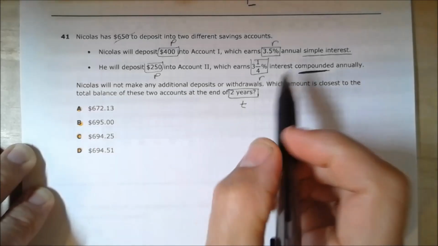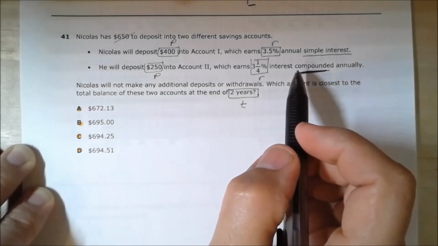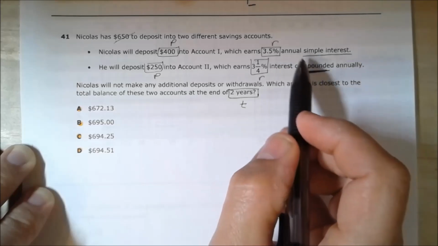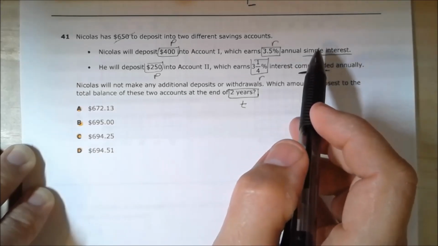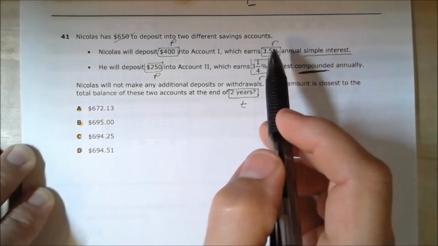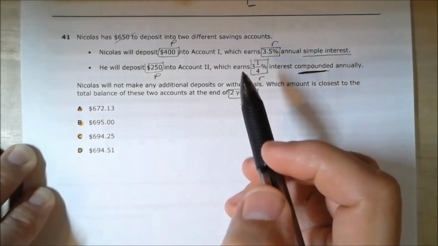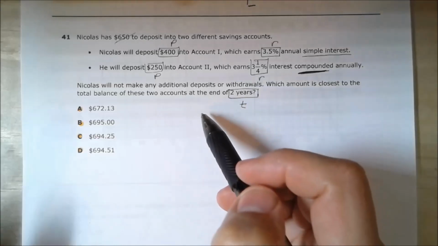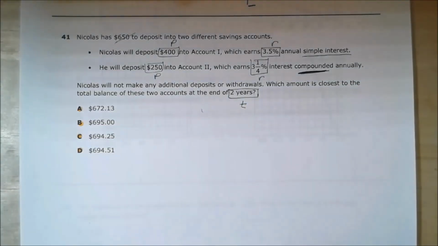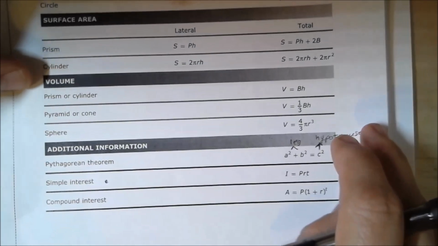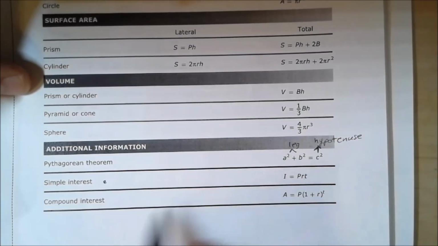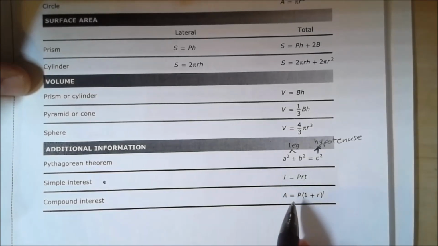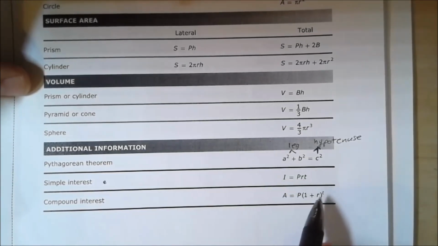Now here's the issue. The compounded interest formula will tell you the account balance, principal and interest, but the simple interest will not tell you the principal. It's just going to give you the interest. So we'll have to add that interest to the principal at the end of that particular process. So let's take a look at our notes, our reference guide. Simple interest formula is I equals PRT, and a compound interest formula is A equals P times 1 plus R to the power of T.